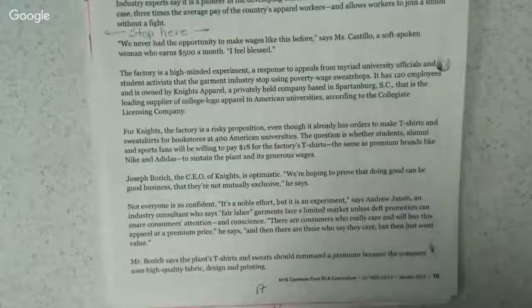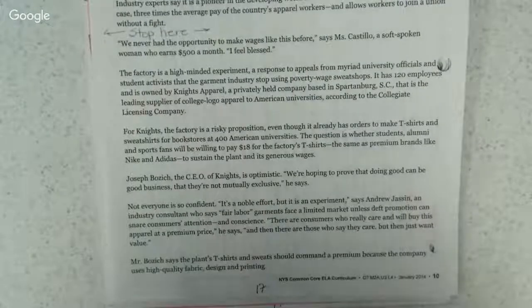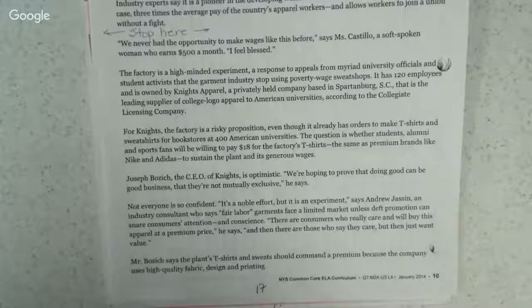For Knights, the factory is a risky proposition, even though it already has orders to make T-shirts and sweatshirts for bookstores at 400 American universities. The question is whether students, alumni, and sports fans will be willing to pay $18 for the factory's T-shirts, the same as premium brands like Nike and Adidas, to sustain the plant and its generous wages.